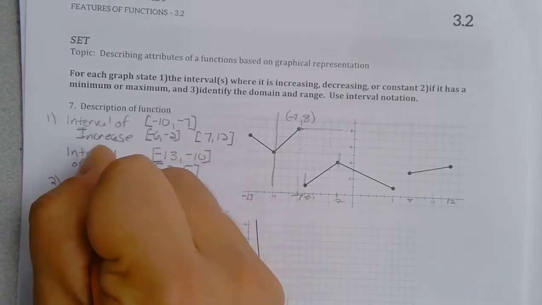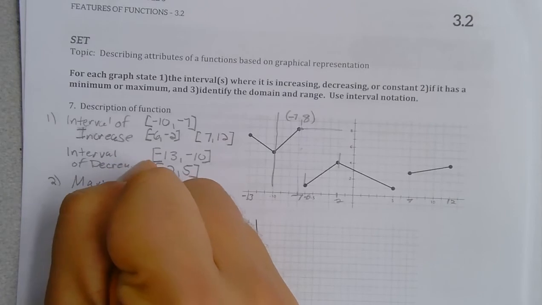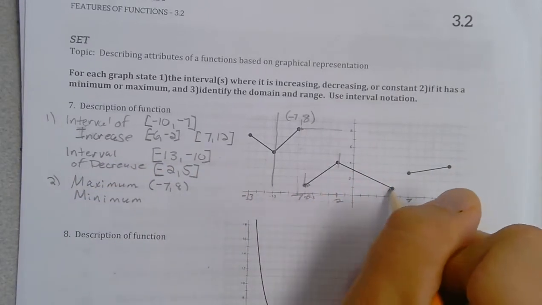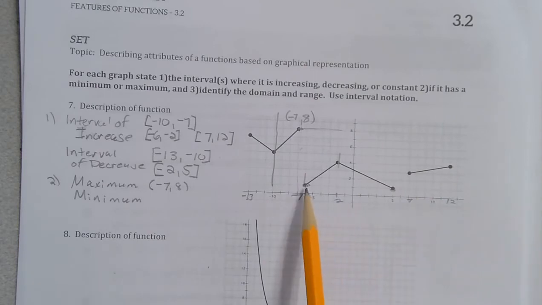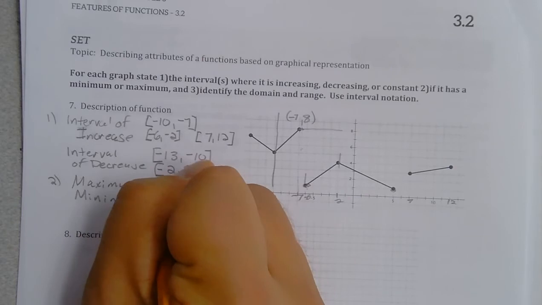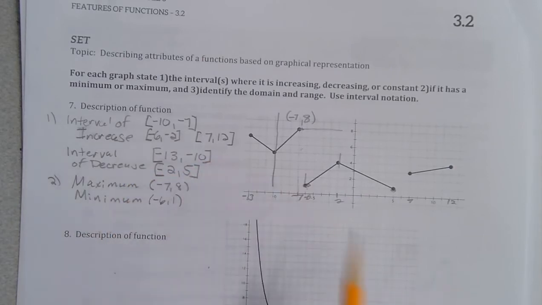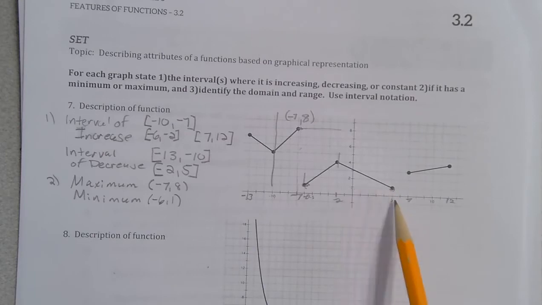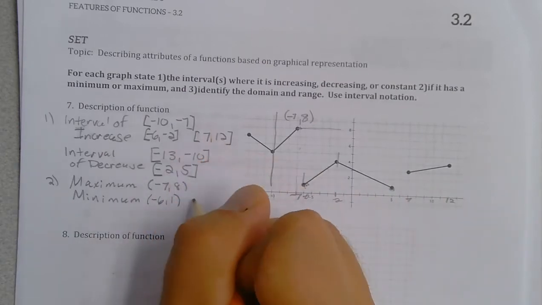And then I'm also looking for a minimum. And I notice here I have two minimums. So -6, 1 is a minimum. So -6 for x, 1 for y. And then 5, 1. So 5 for x, 1 for y.